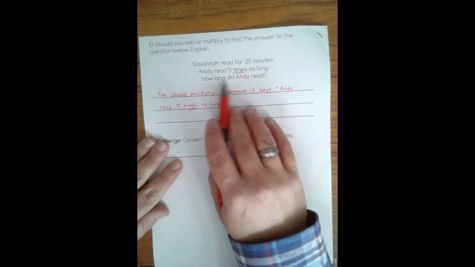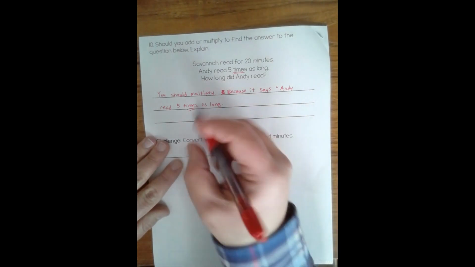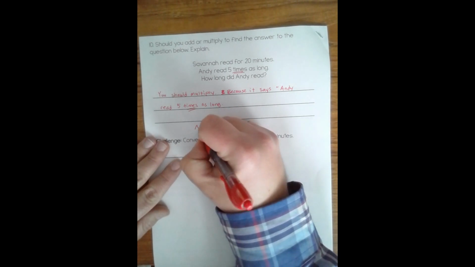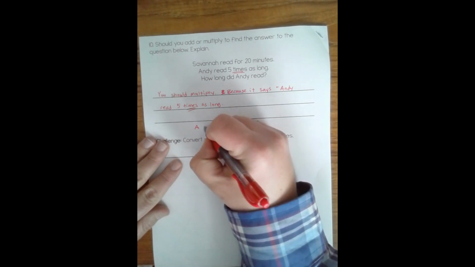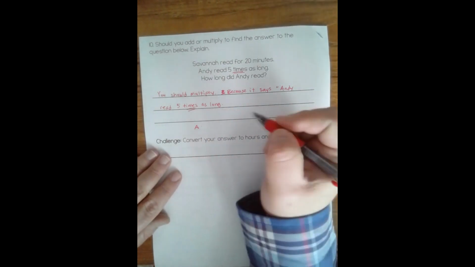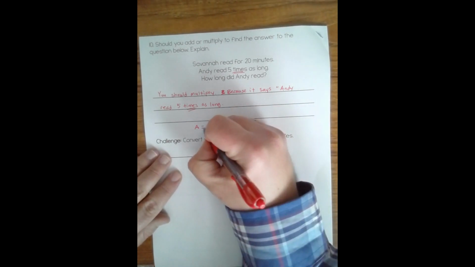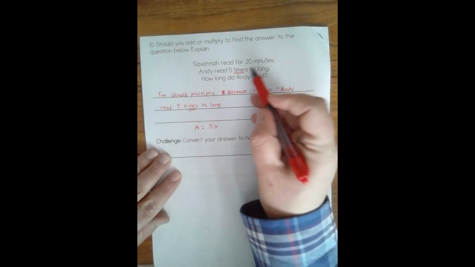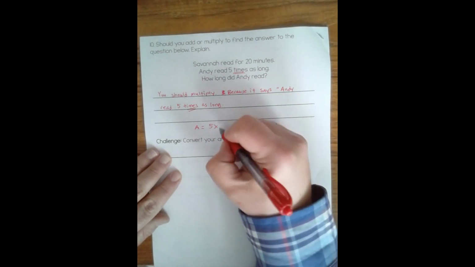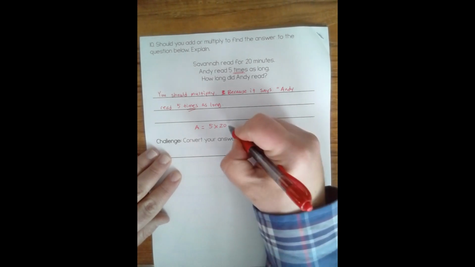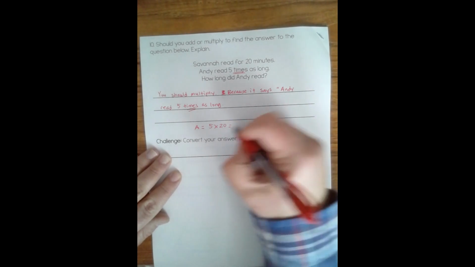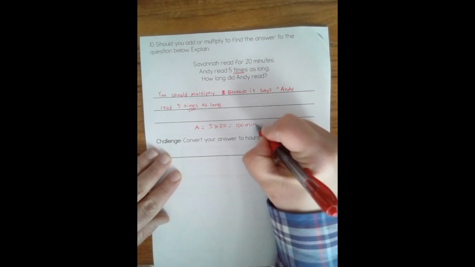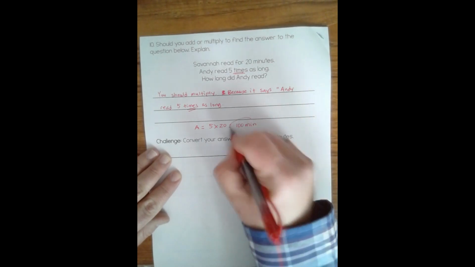Well, how long did Andy read? Well, if Savannah read for 20 and Andy read, so I'm going to put A here for Andy. Andy equals 5 times as long as Savannah, and Savannah read for 20, so it's 5 times 20, right? So that means 5 times 20 is 100. So Andy read for 100 minutes.